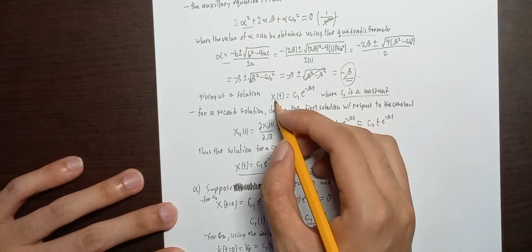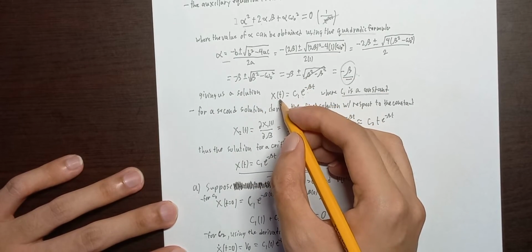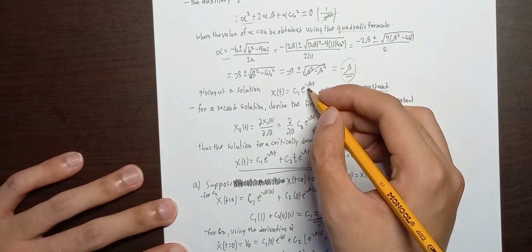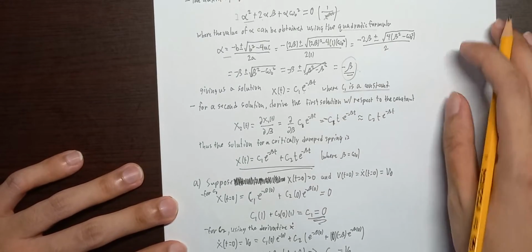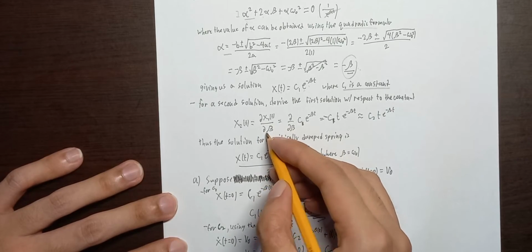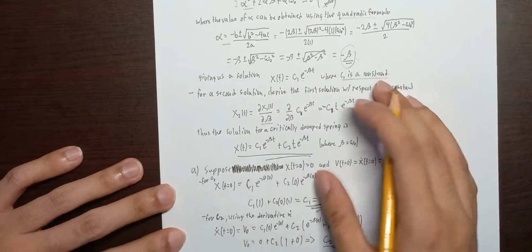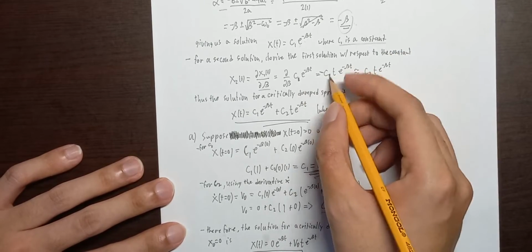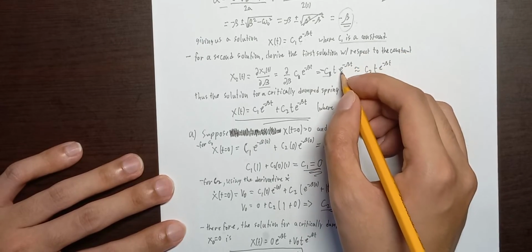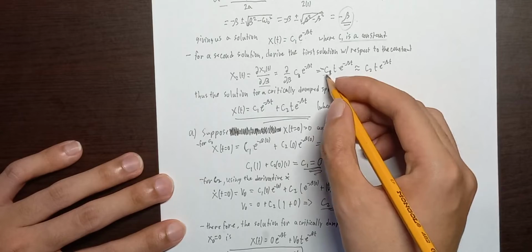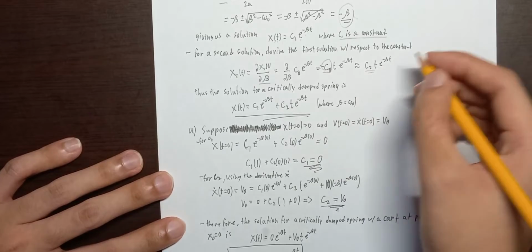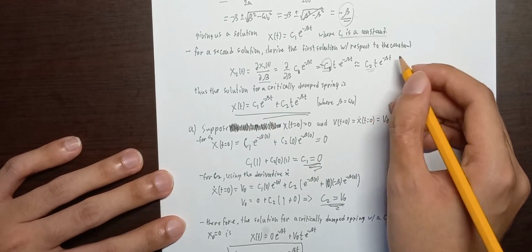We plug that into the solution, and hence we get the solution x with respect to time is equal to a constant c1 times e to the negative beta t. And since we need the second solution, we get the derivative with respect to a constant, and since then we get negative c1 t e to the negative beta t, and we can let negative c1 become a positive constant c2, where c2 t e to the negative beta t.